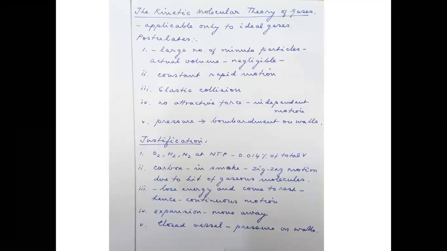So what are the postulates of kinetic theory of gases? There are 5 postulates and 5 justifications for the postulates. The first postulate: when you take a system with the gas, the gas molecules are a large number of minute particles.